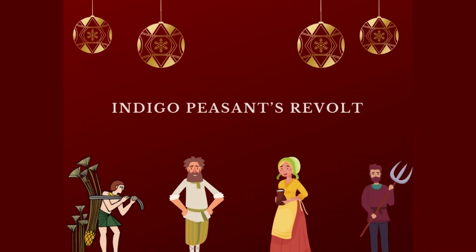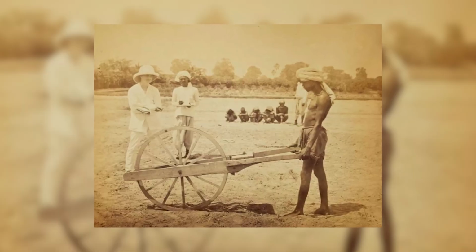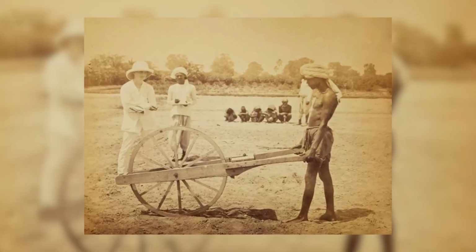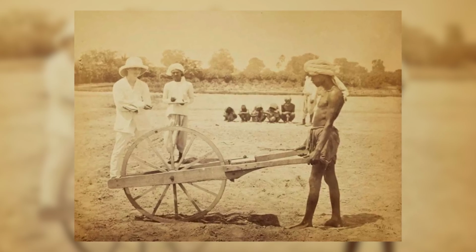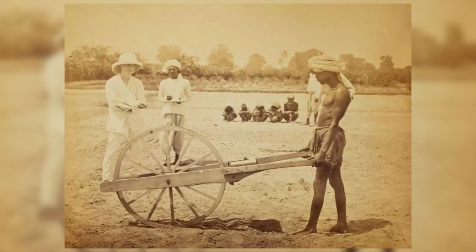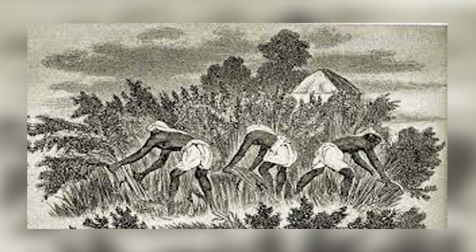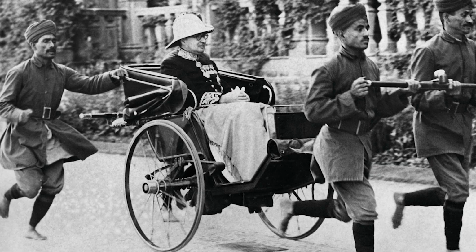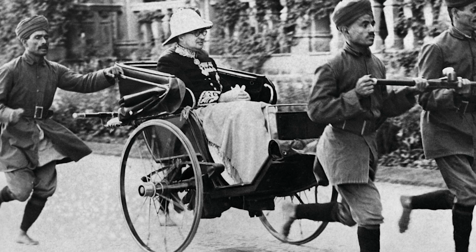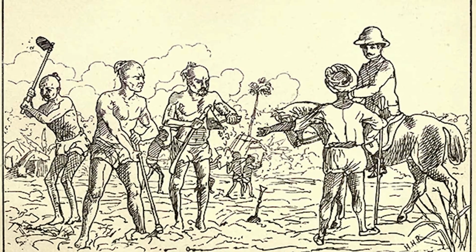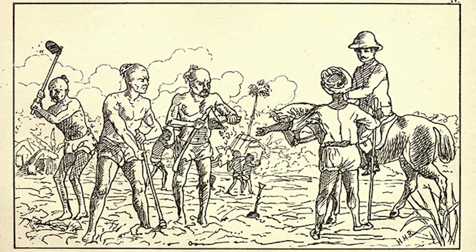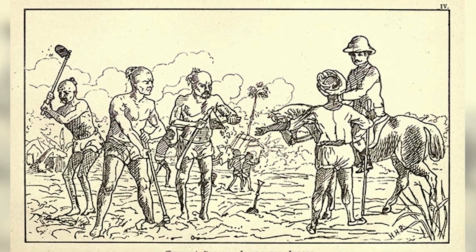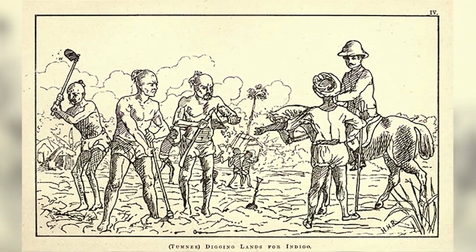Indigo Peasants' Revolt. This was the most popular movement in 1859 to 60 in Bengal. During this time, the peasants were forced to cultivate indigo and sell it at cheap rates to the British. The peasants refused to cultivate indigo as it made the lands infertile and barren forever.